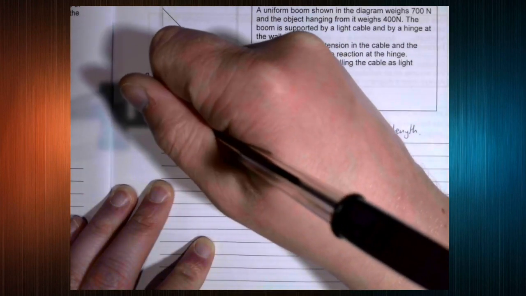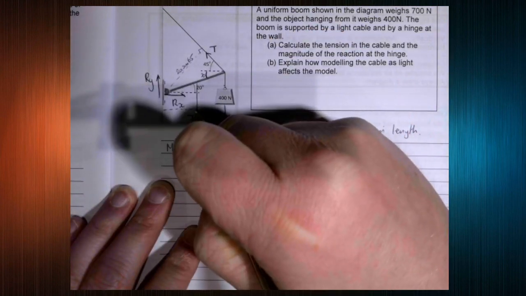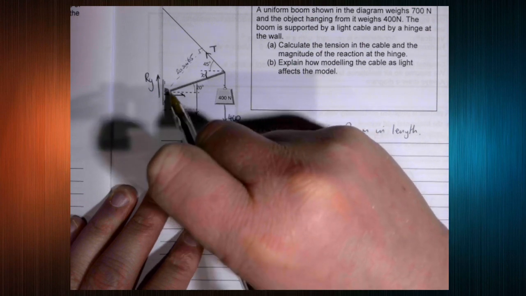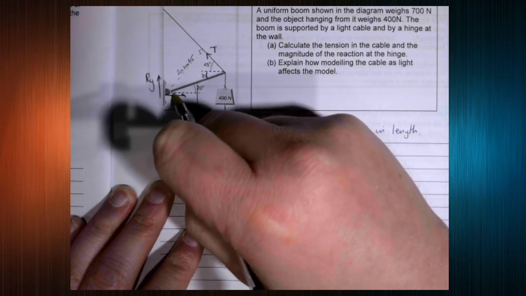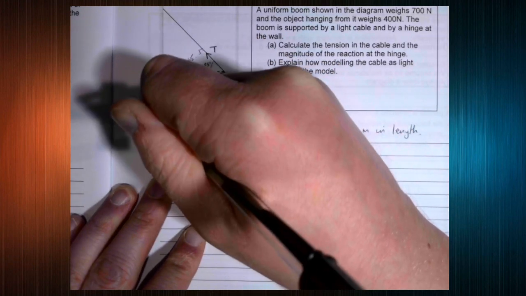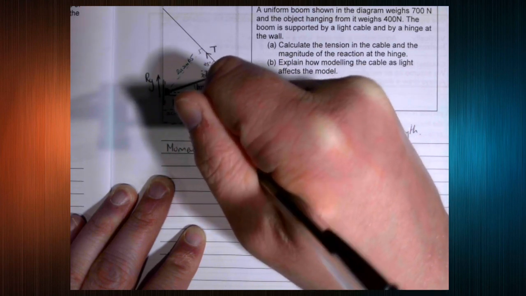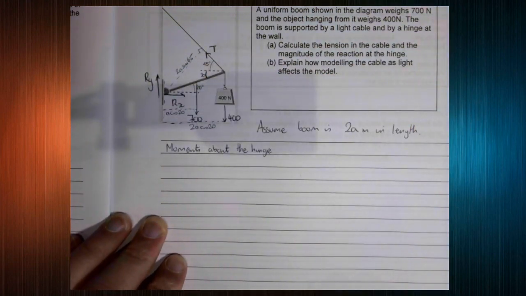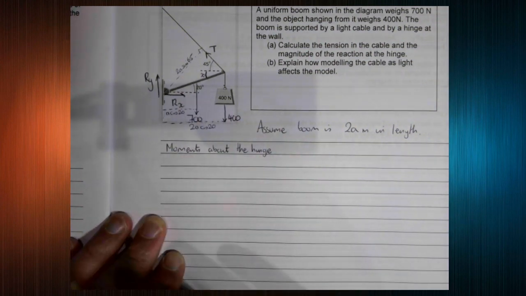This distance here, because we're going to need that one in a moment, is A cos 20. And this distance here is 2A cos 20. Now I know my diagram's got quite crowded, but that should be all the information on it that we need.